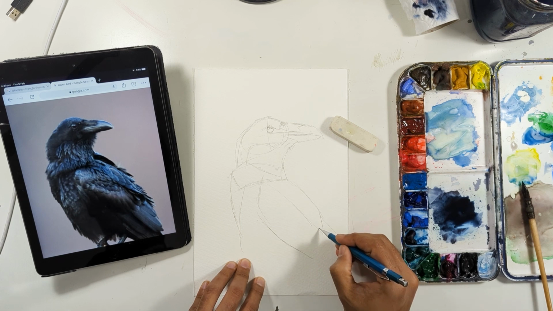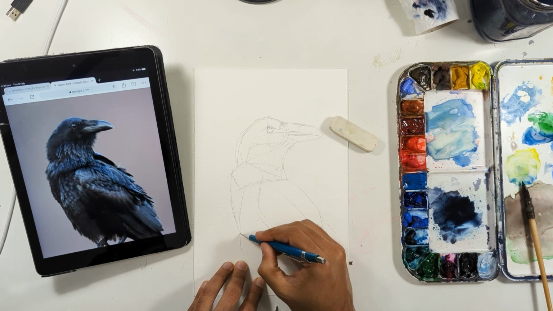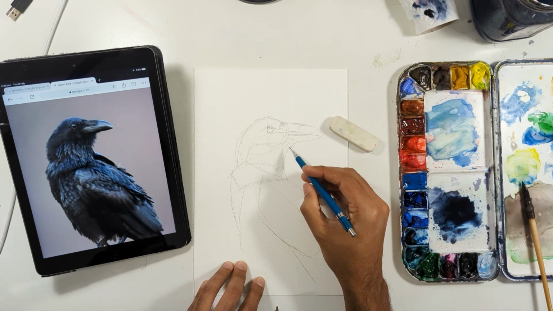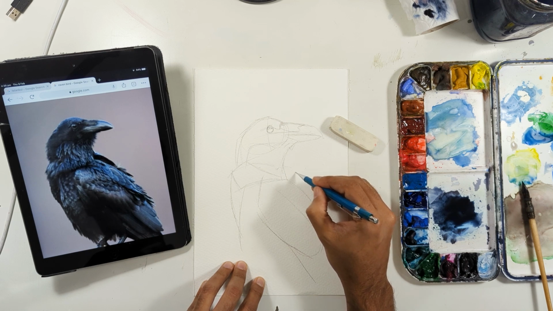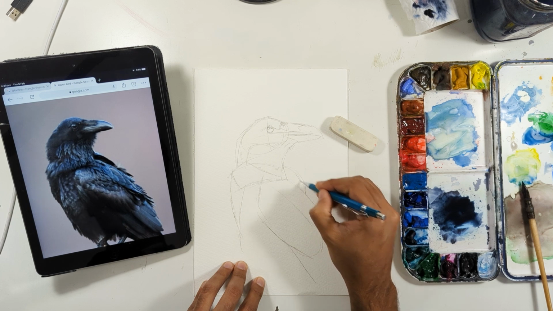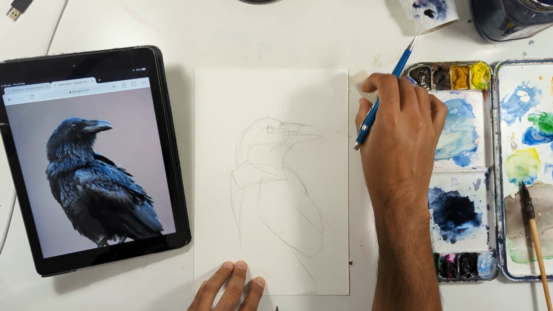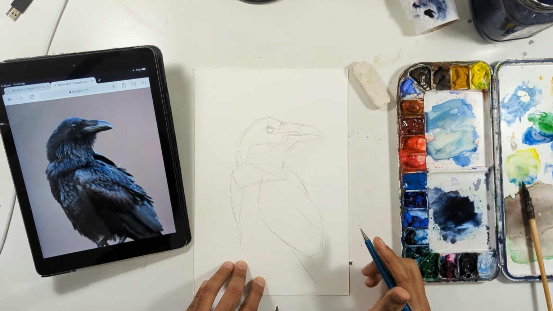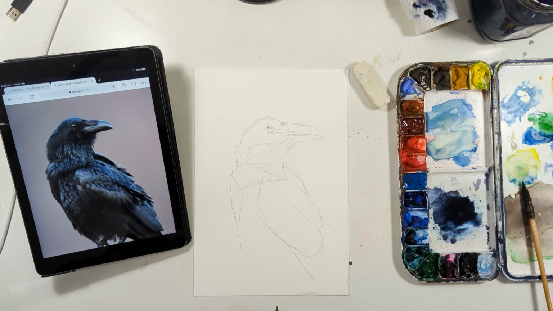So capturing the tail, and then you can continue. Those are rough shapes of what the different shades should look like.